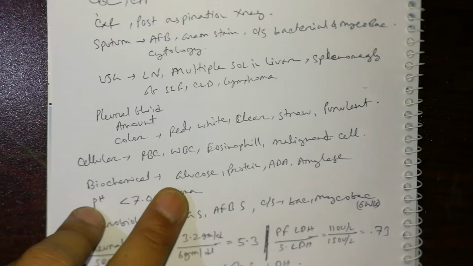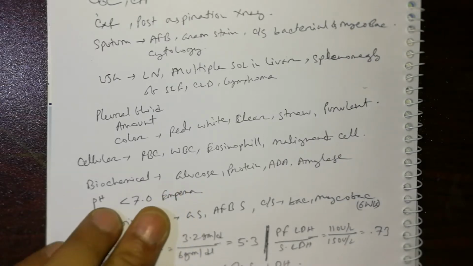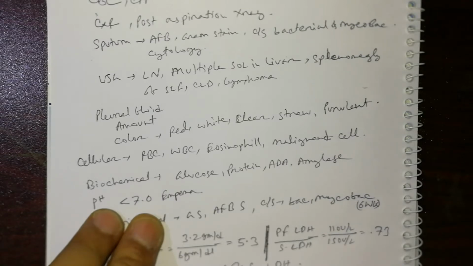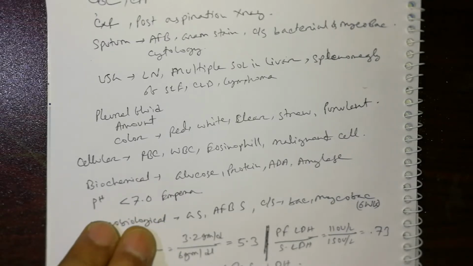ADA will be high in case of tuberculosis, and amylase will be high in case of pancreatic or left-sided pleural effusion. And pH, if it is less than 7 associated with empyema, it is very important. When there is empyema and pH less than 7, it is an indication of drainage.